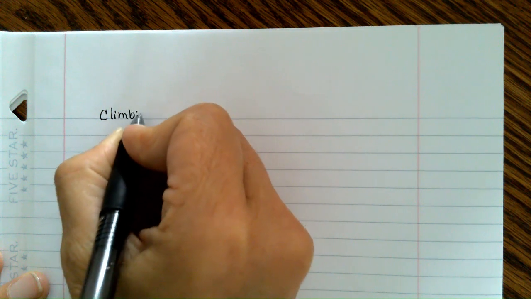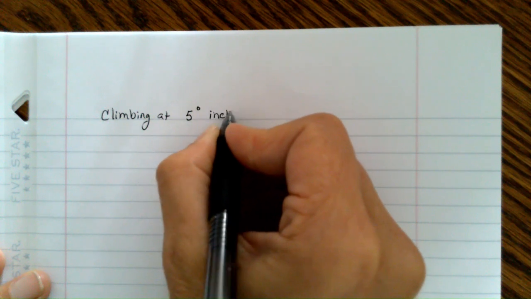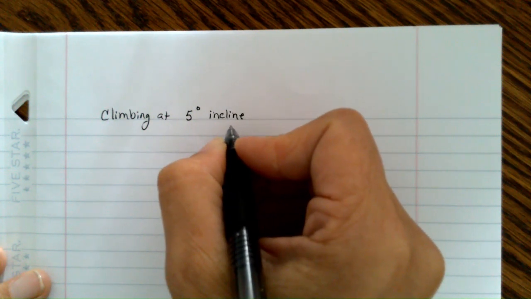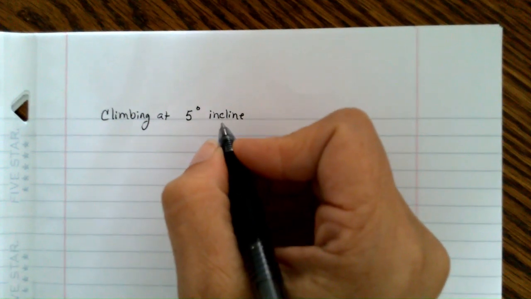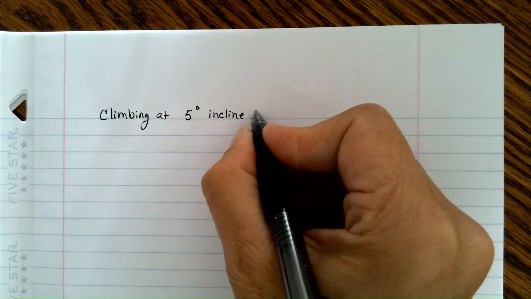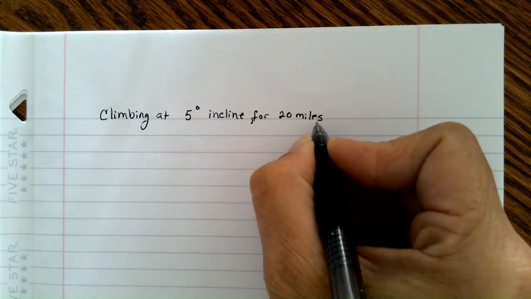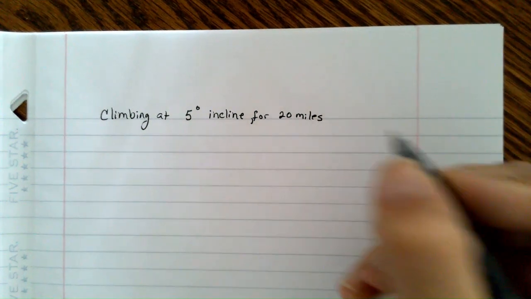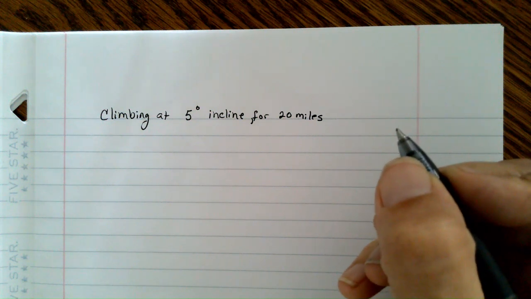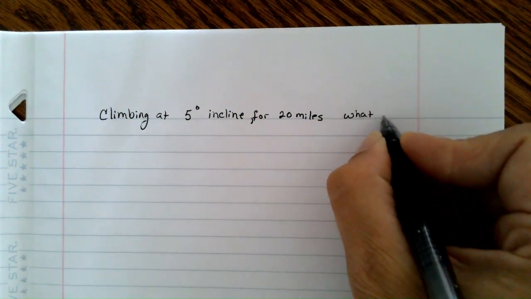Okay, let's say you're in a plane and it is climbing at a 5-degree incline, and it flies 20 miles. It's climbing at a 5-degree incline for 20 miles. What is your altitude?